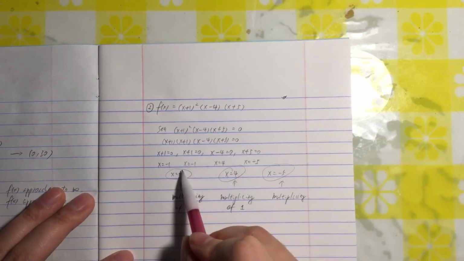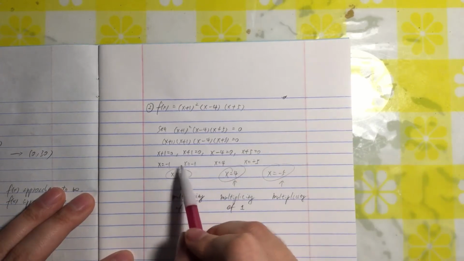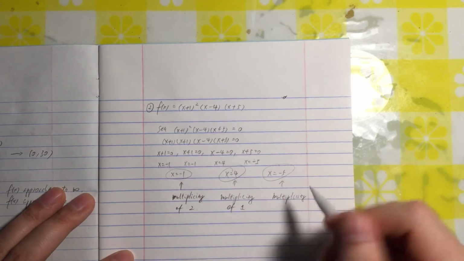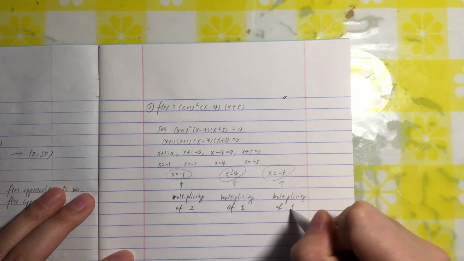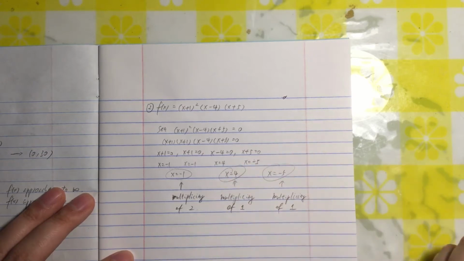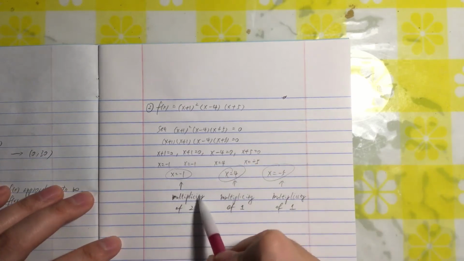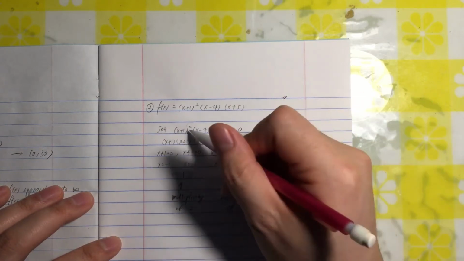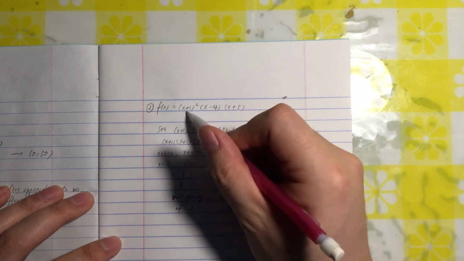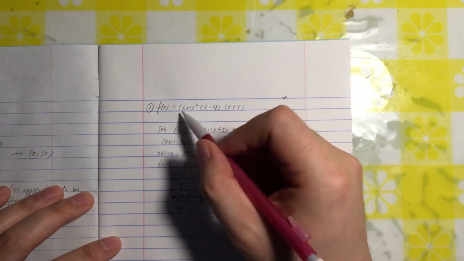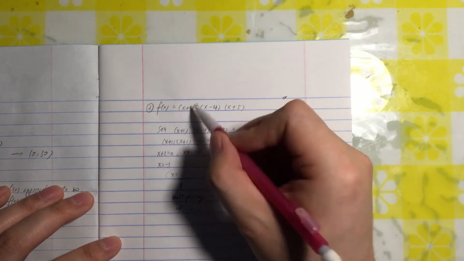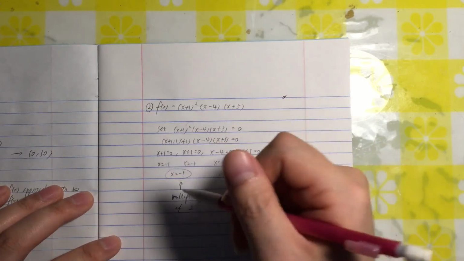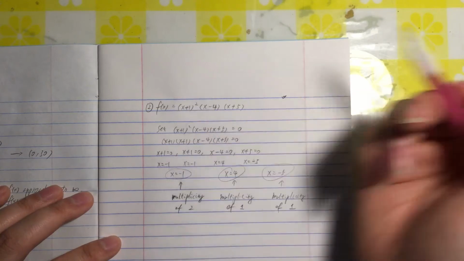So this zero has multiplicity of 2, it appears twice. The other two zeros have multiplicity of 1; they both appear only once. Now, multiplicity can be found from the degree here. When we see (x plus 1) squared, when we solve the equation for x, this zero has multiplicity of 2.